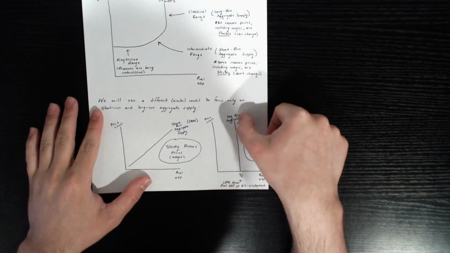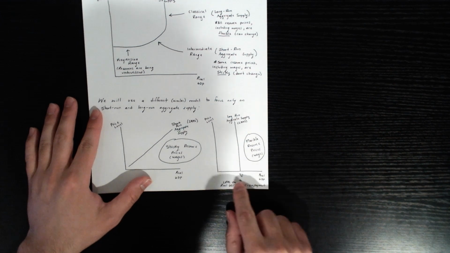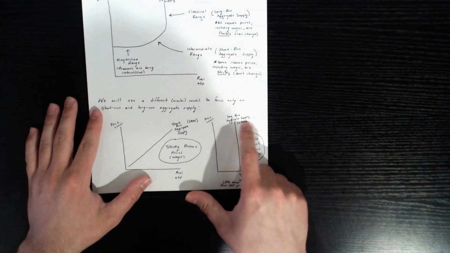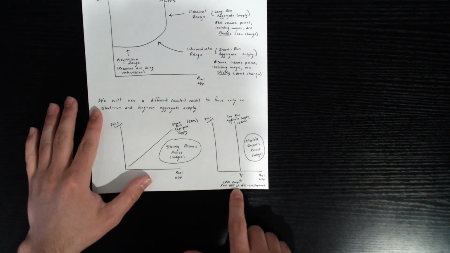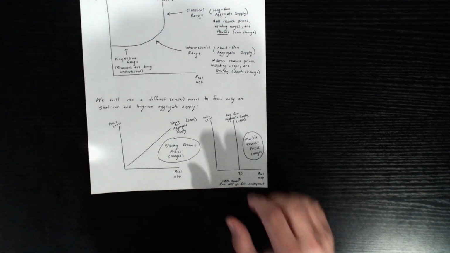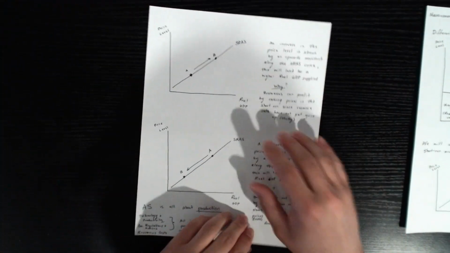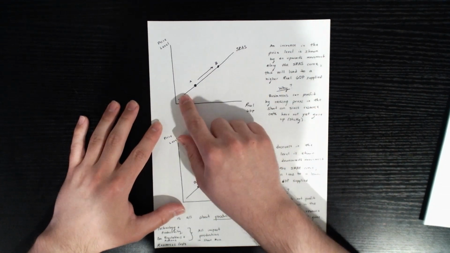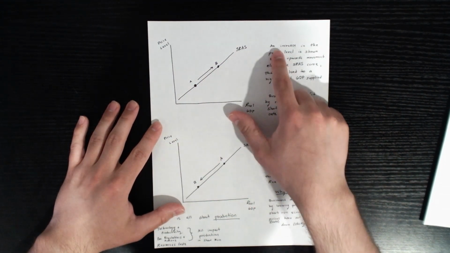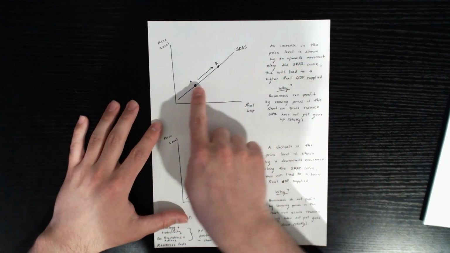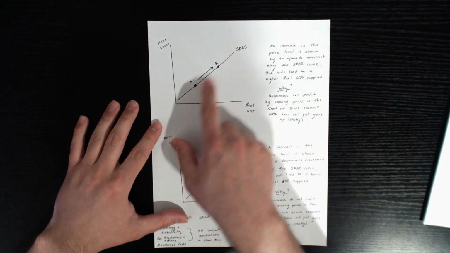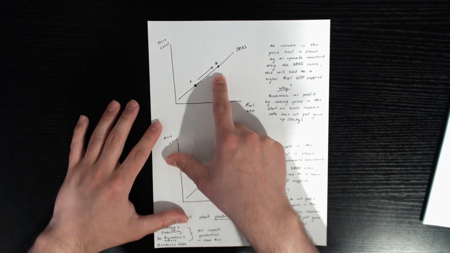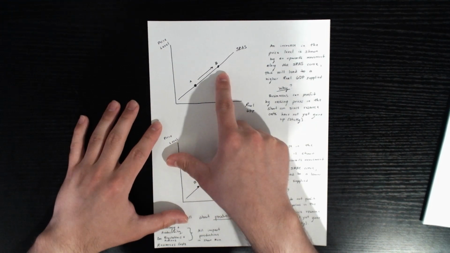The long run aggregate supply curve also is going to show us the economy at a level of production of full employment. So LRAS, long run aggregate supply curve, shows real GDP at full employment. But let's go back to short run aggregate supply first over here. So short run aggregate supply slopes upwards like this. An increase in the price level is shown by a movement upwards from point A to point B along the short run, I'm going to say SRAS curve.